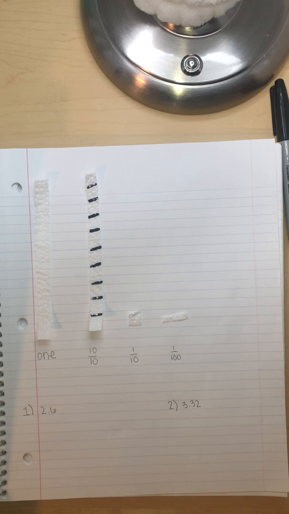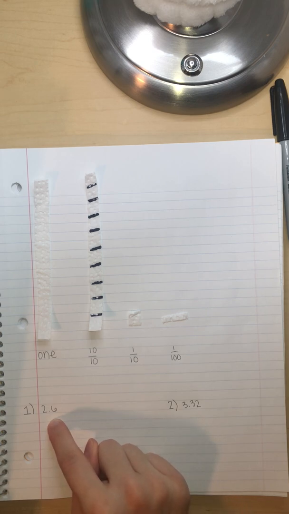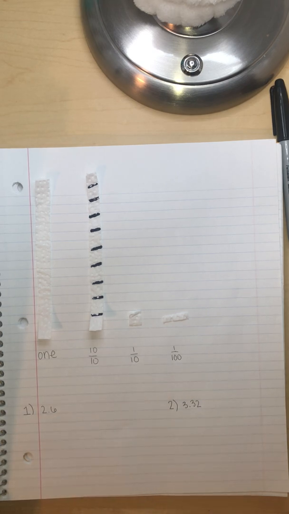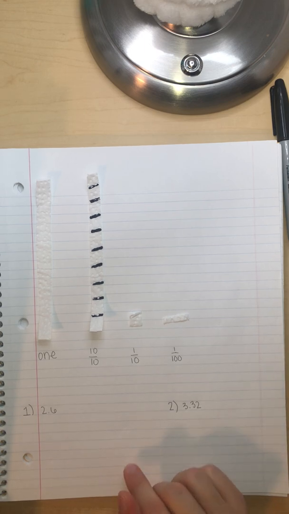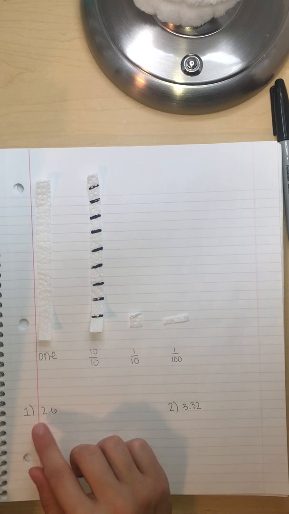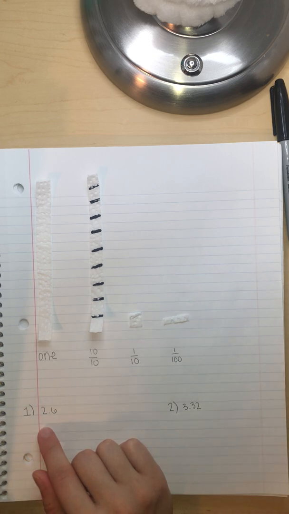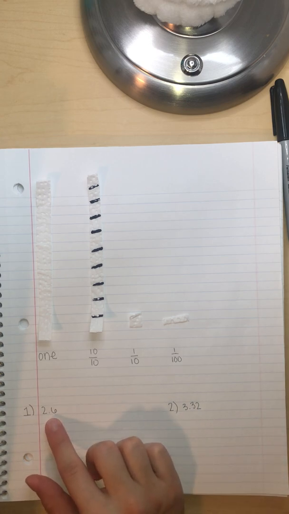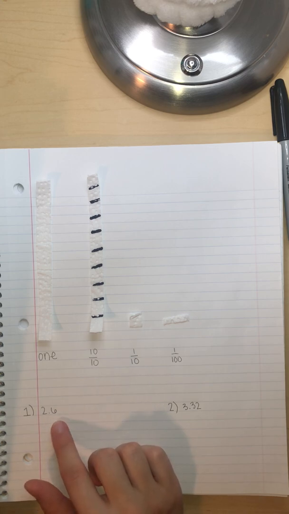So I'm going to be starting with an example question, which is the decimal 2.6. Another thing that will be useful to know before I start is the value of each number's place. With the 2, where would that be on the place value chart? Do you guys know? Yeah, so that will be in the ones place. What about the 0.6? Do you guys know where that will be in the place value chart? Yeah, so that's in the tenths place.